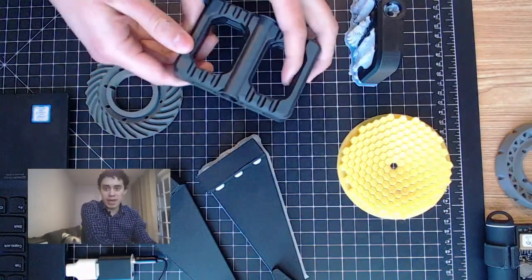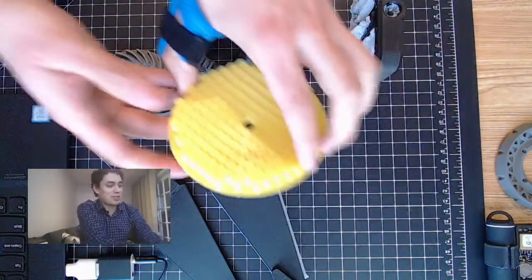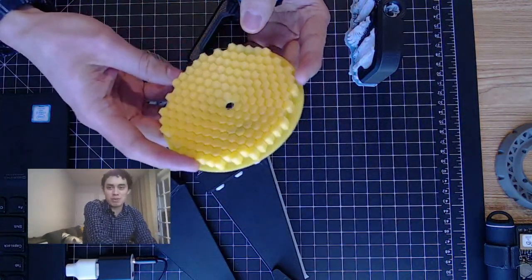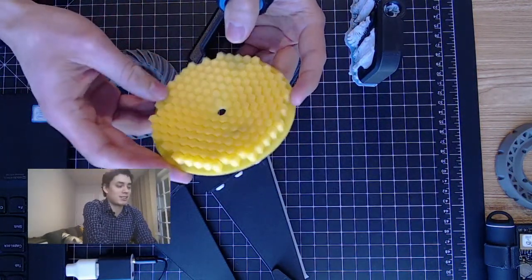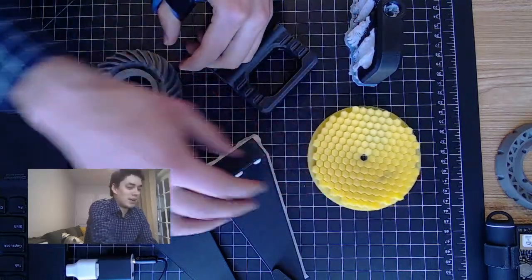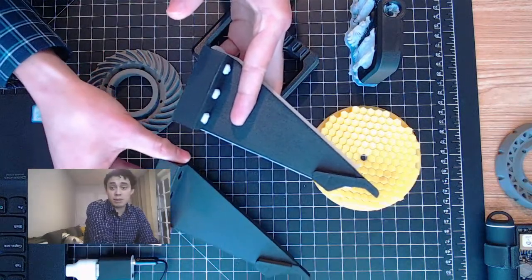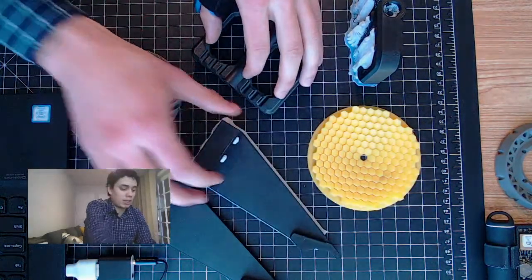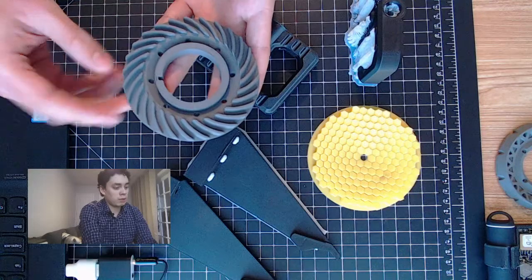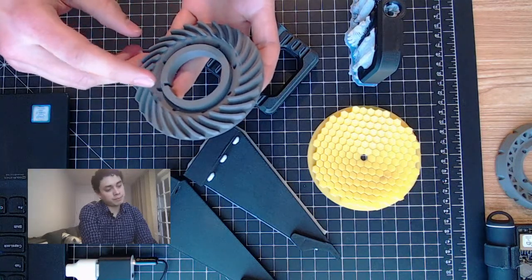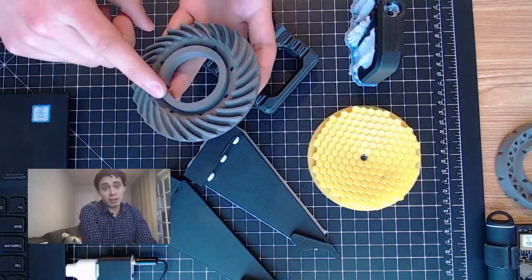From a bicycle pedal to a pseudo scale model of the James Webb Telescope array. This has way more hexagons on it, but yeah. Half of a gripper, so we'll be talking about the strength that comes with the different part orientation, and also this very peculiar metal print of a helical drive gear.